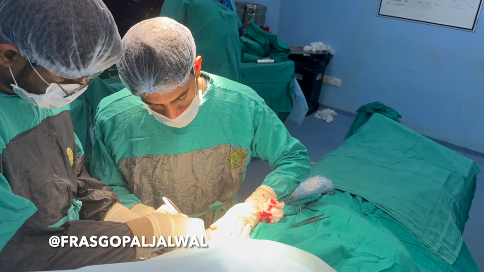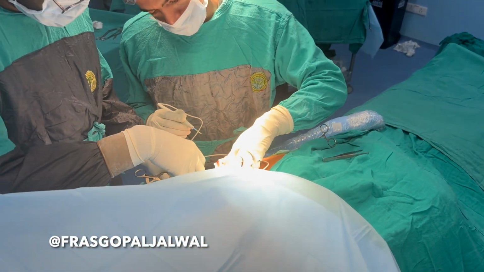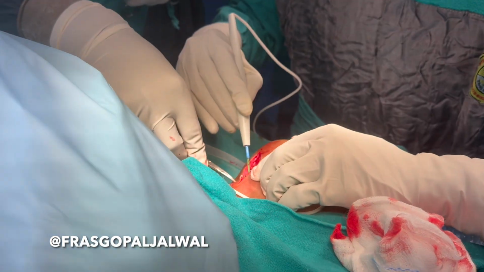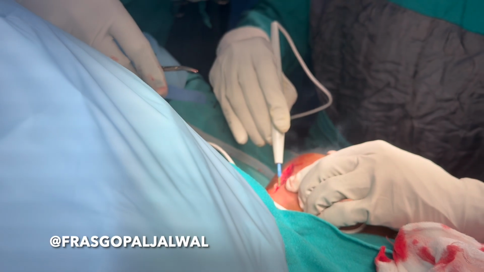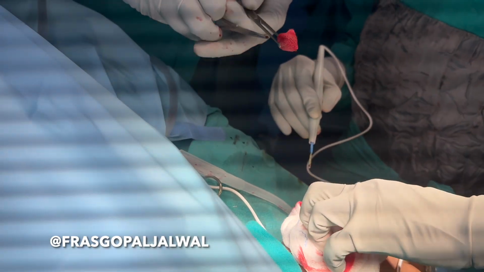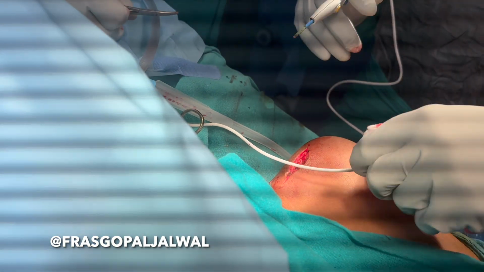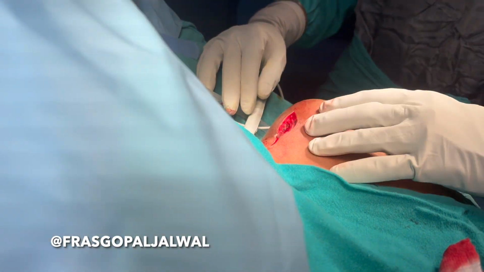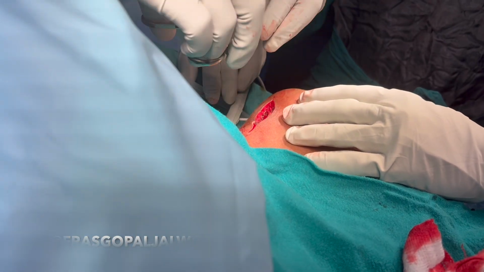After performing the block, you can see that we have not given any sedation, and the patient is very comfortable, and surgeons are operating on the clavicle. This patient has a fracture of the lateral third of the clavicle.